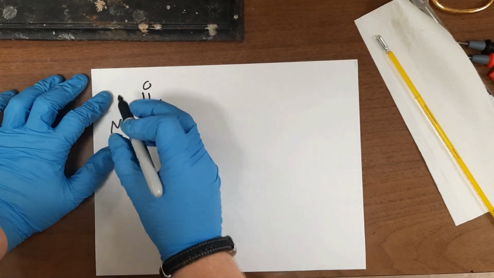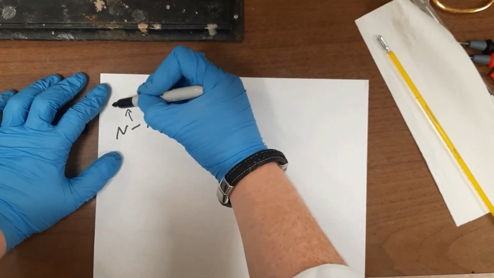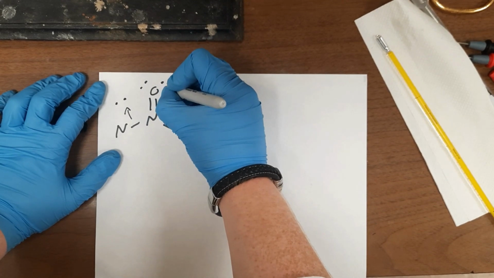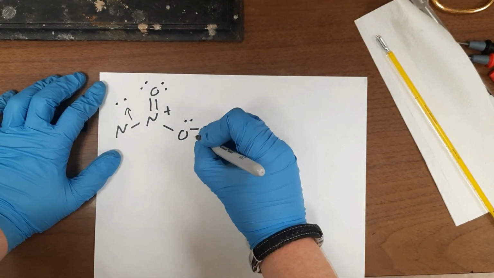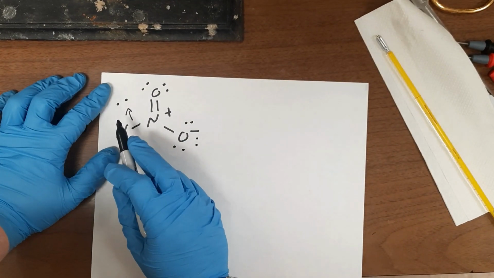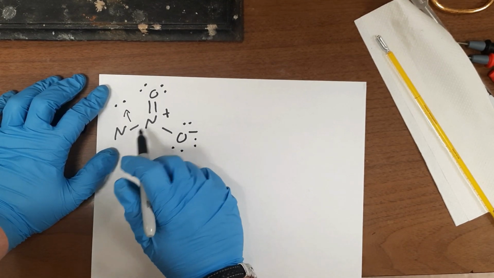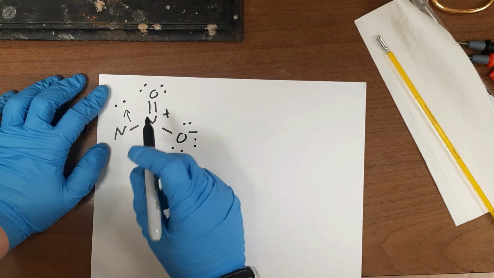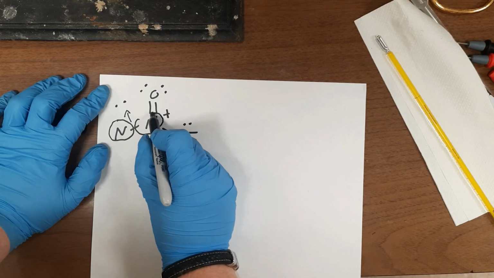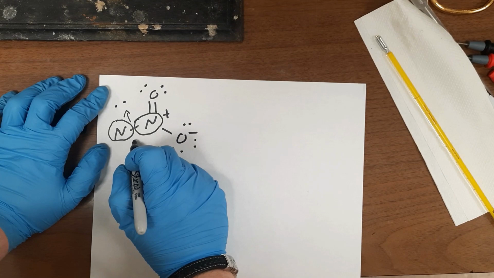So when you look at a bond, you have to consider that it's basically just a pair of electrons. A lot of electrons can just be by themselves as lone pairs. A lot of electrons can be part of a bond. But a bond is just a pair of electrons. And when two atoms share a bond, and they're the same atom, two nitrogens in this example, you basically split it. So each one of these gets one electron in this bond.